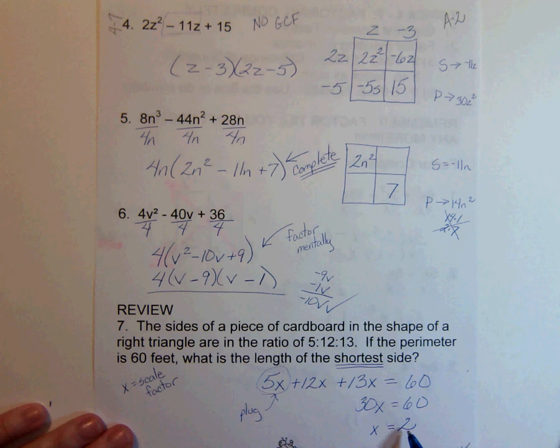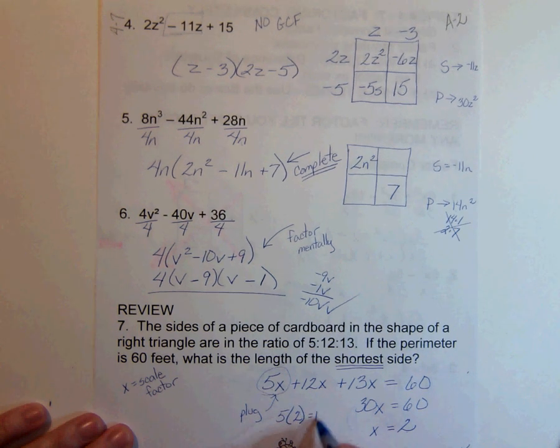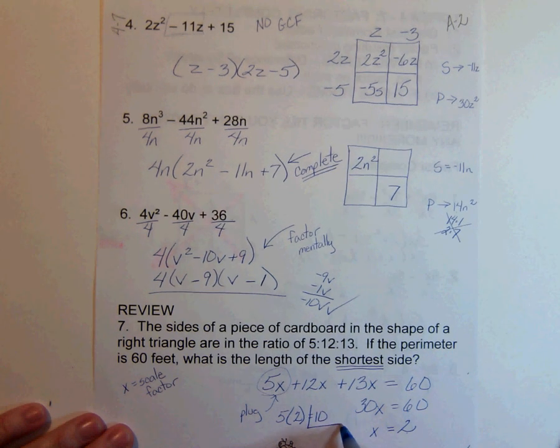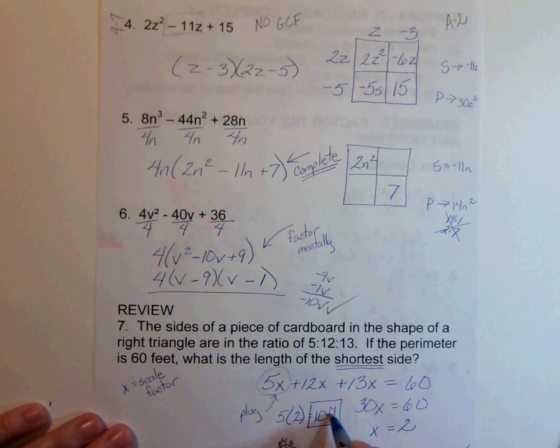But don't say that the answer for the shortest side is 2. You have to put it back in and say 5 times 2. So that final answer would be 10, and it's always good to label it, feet. And that concludes 4-7.